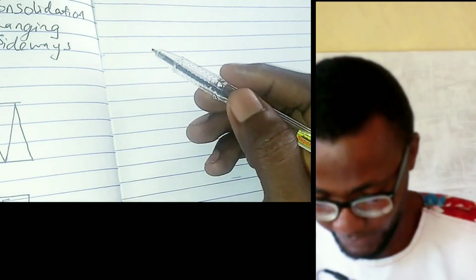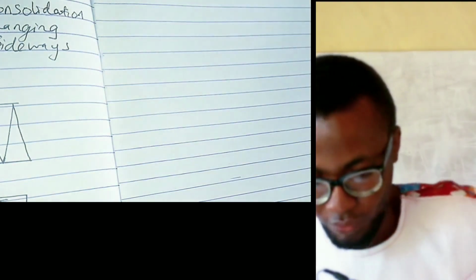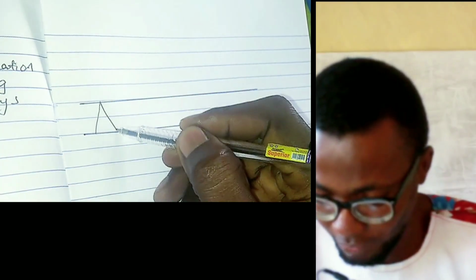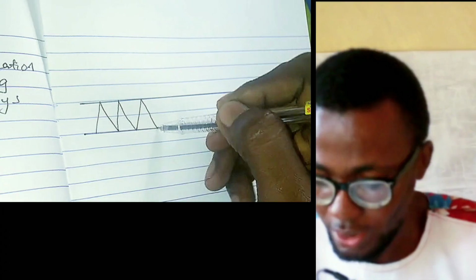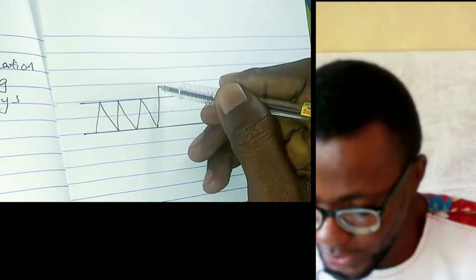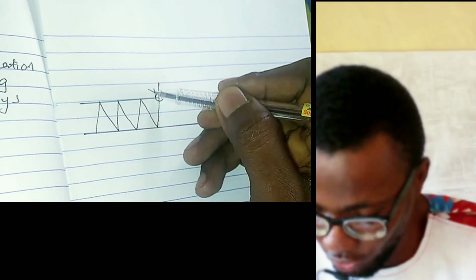Now, let's notice what happened next. Look at what happened next here. We are still on consolidation. Now, it went up, it came down. It went up, it came down. It went up, it came down. It went up, broke it. As it broke it, this particular area that it broke is what they call what?